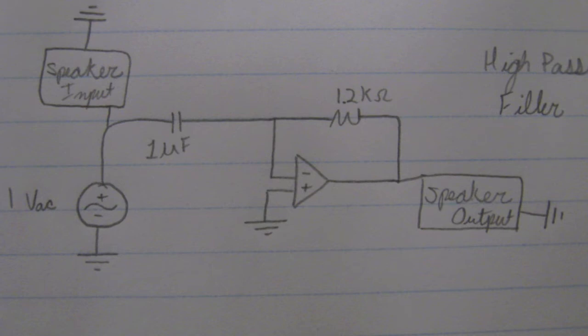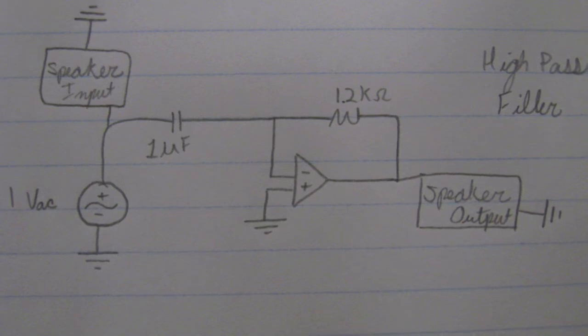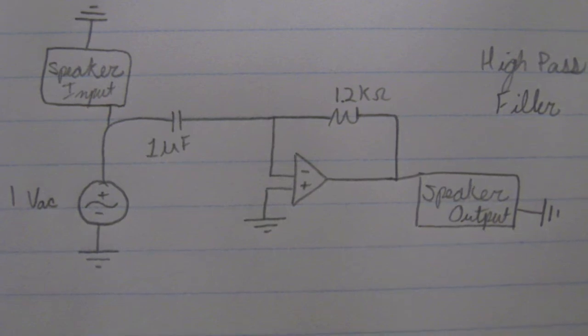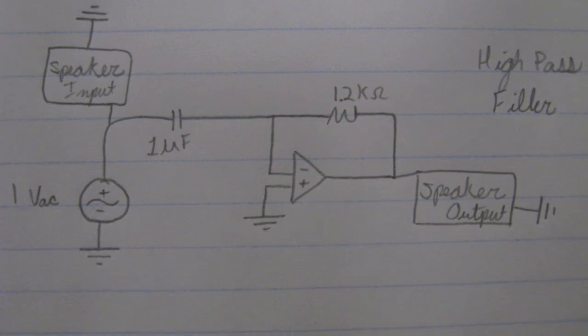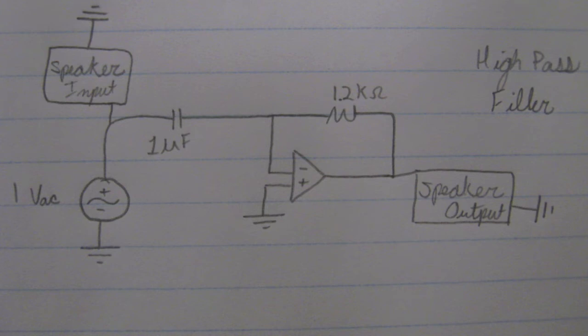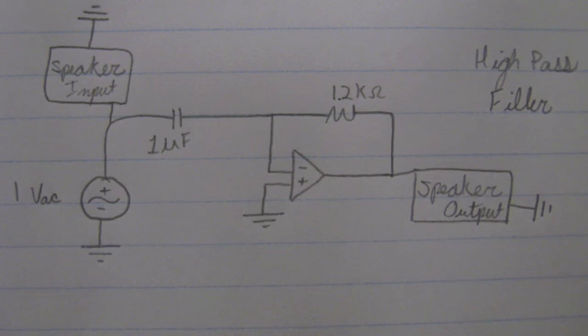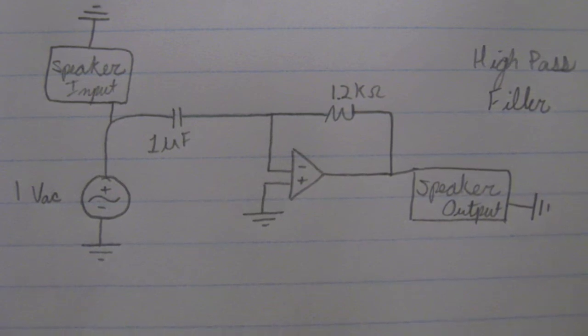Alright, here's our concept drawing for our high-pass filter circuit. It's very similar to the one we showed earlier, except that we basically switched around the 1 microfarad capacitor and the 1.2 kilo ohm resistor. Still the same thing with speaker output and input.